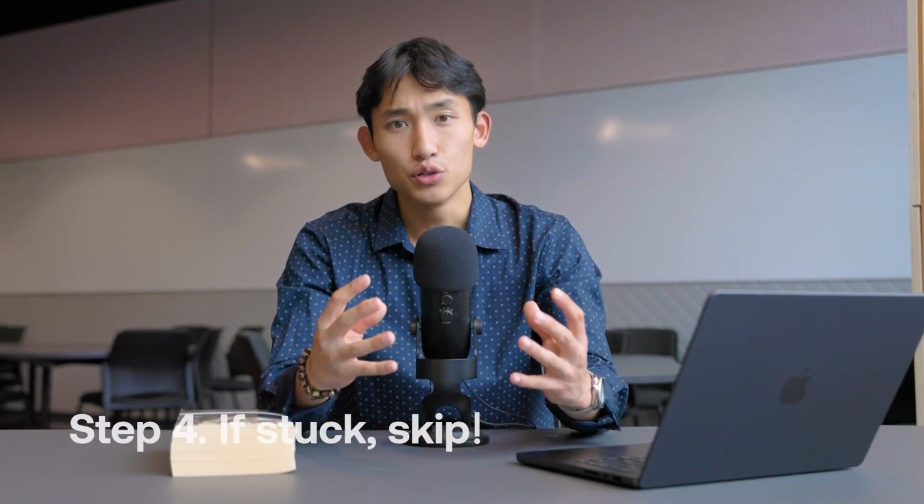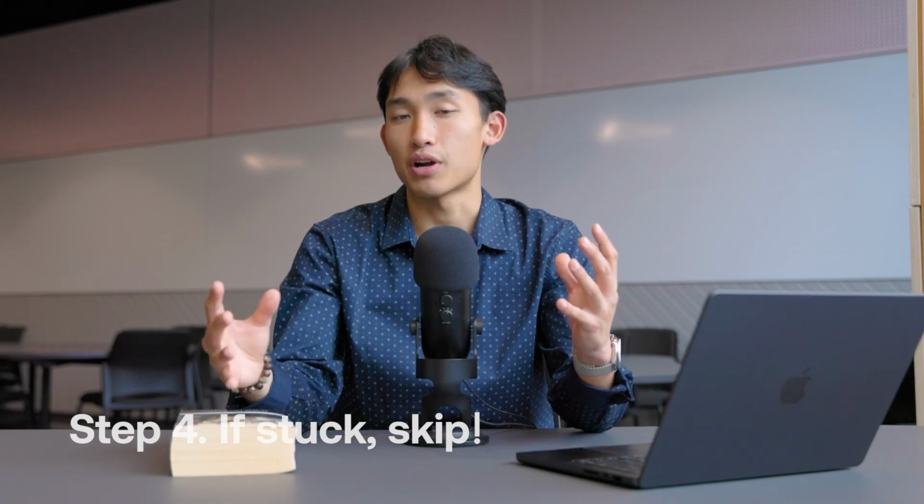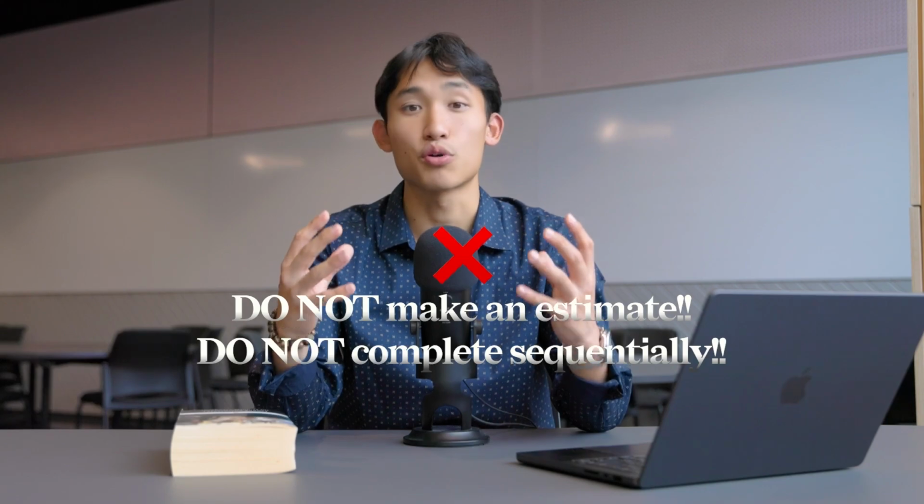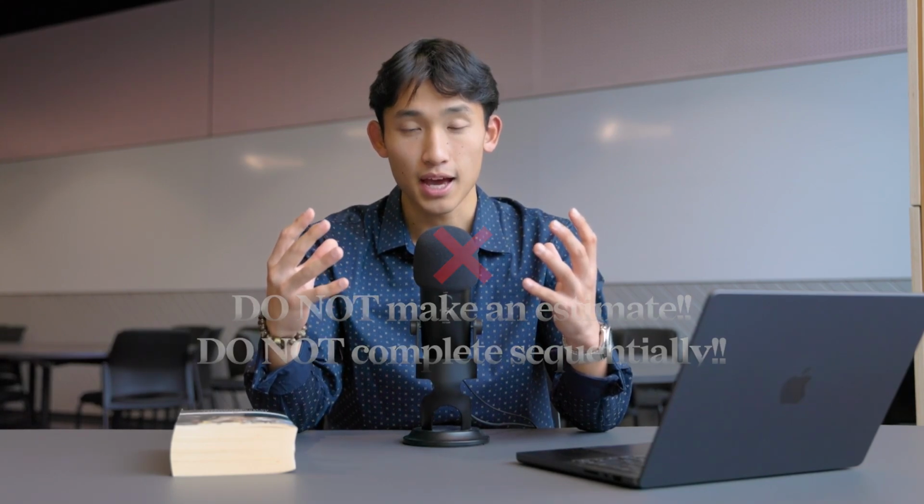And finally, step 4, if you are stuck, do skip it and come back to it after. It's a little bit different to the 2 previous sections where you should make an estimate, but for this section, do not make an estimate and do not go sequentially from top to bottom. Again, I want to emphasize that you must start from the easiest answer option first so that you can narrow down your answer options and make the harder gaps easier. Only if you are running out of time, then you should make an estimate.